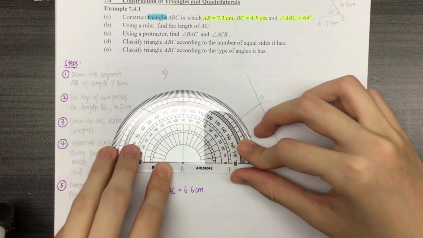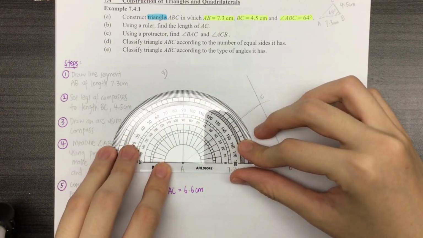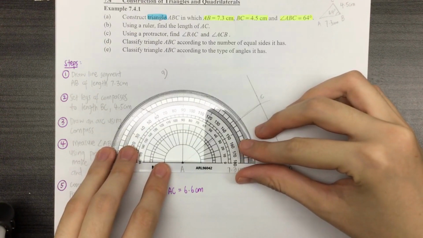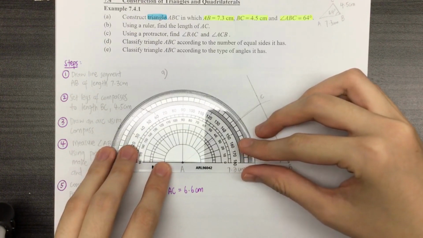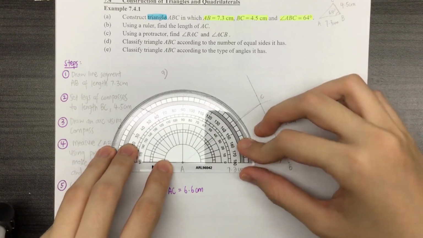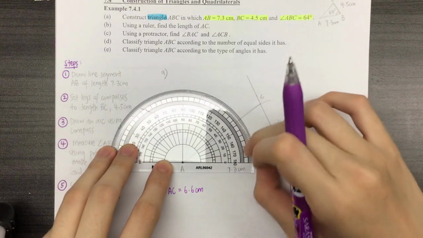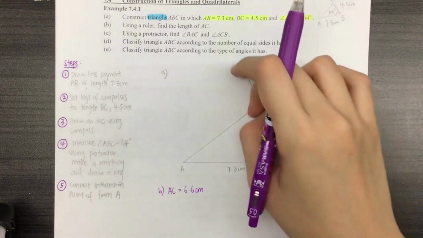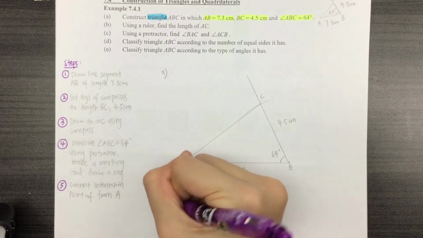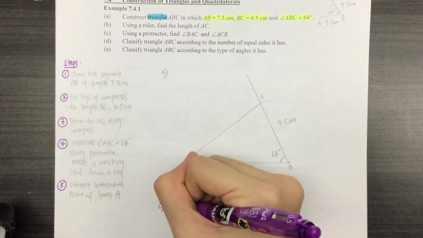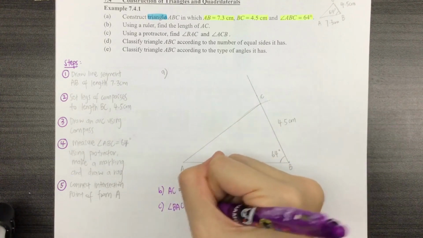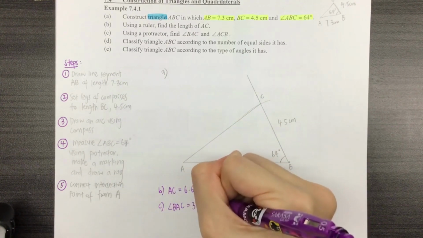Okay, it will give me 37 degrees. So it's about 37 degrees. So I'll label as part C, angle BAC equals 37 degrees.